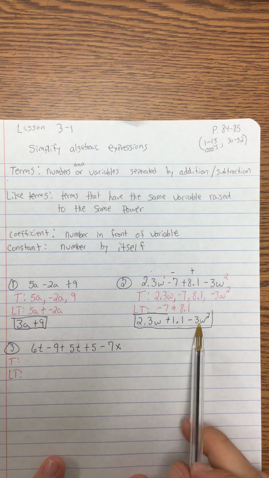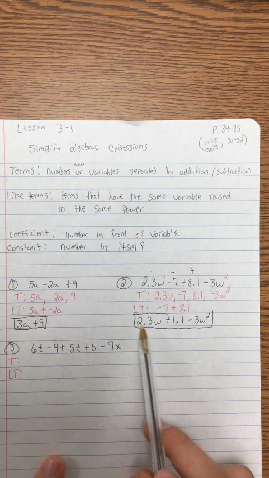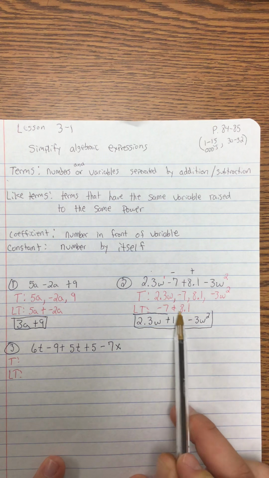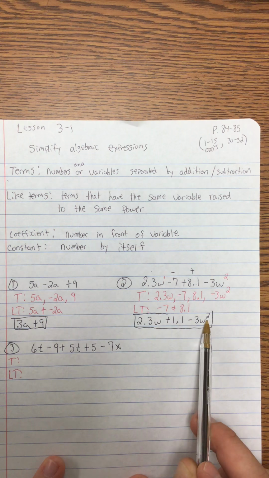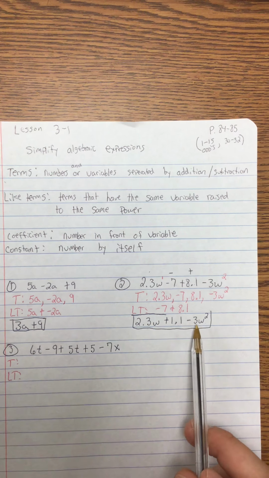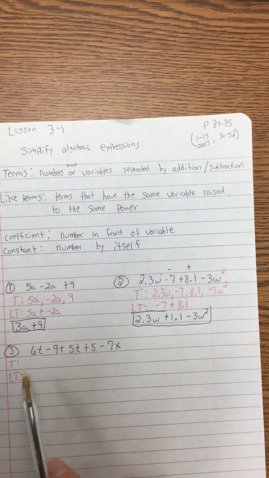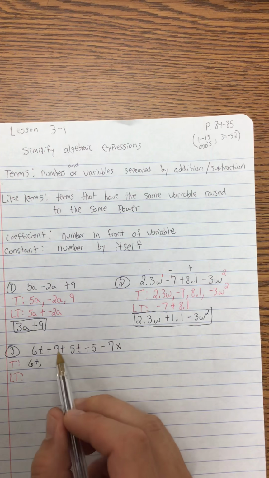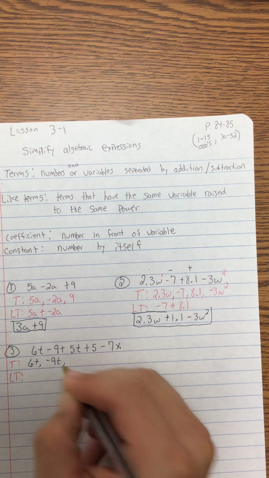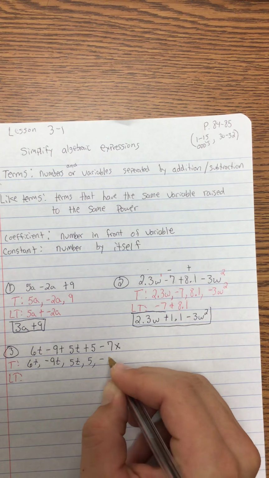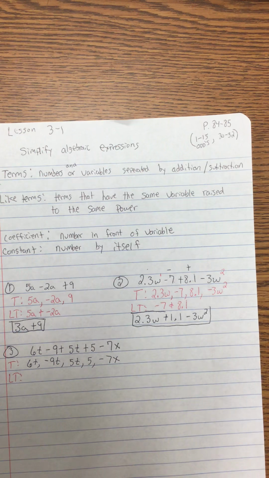Now, your order on these doesn't necessarily matter as long as your 2 and 3/10 w is representing a positive, your 1 and 1/10 is representing a positive, and your 3w squared is represented by a minus or a negative in front of it. All right, last example, number 3. So if I'm listing my terms, I have 6t, negative 9t, 5t, 5, and negative 7x, right? I listed everything that was separated by a plus or a minus sign.